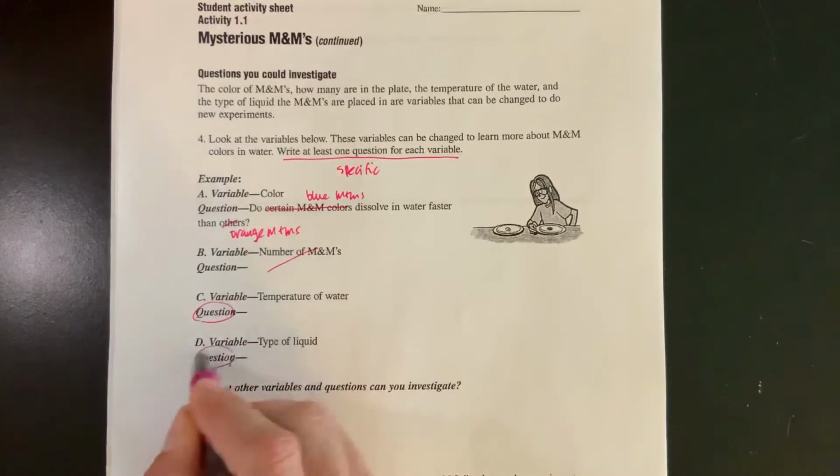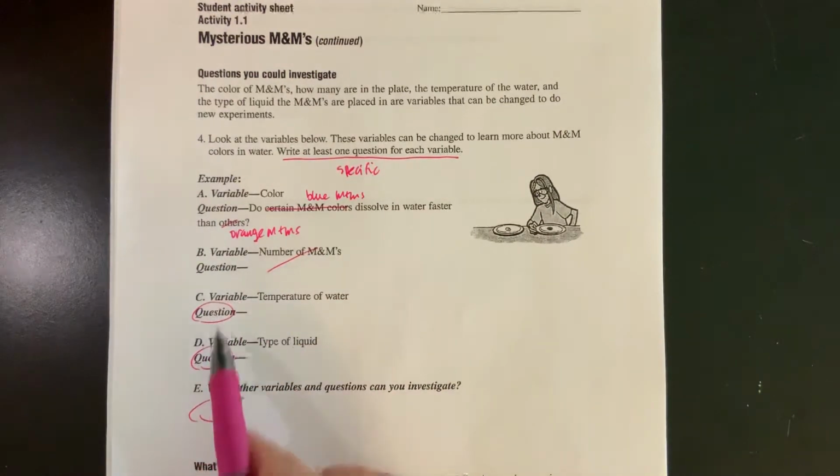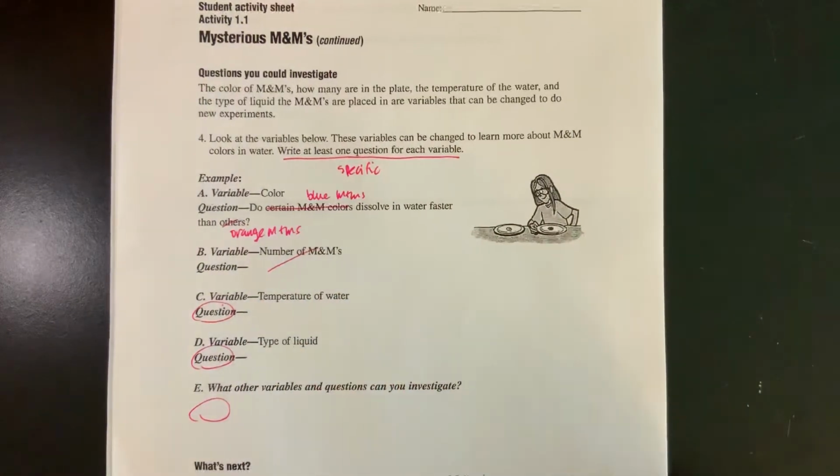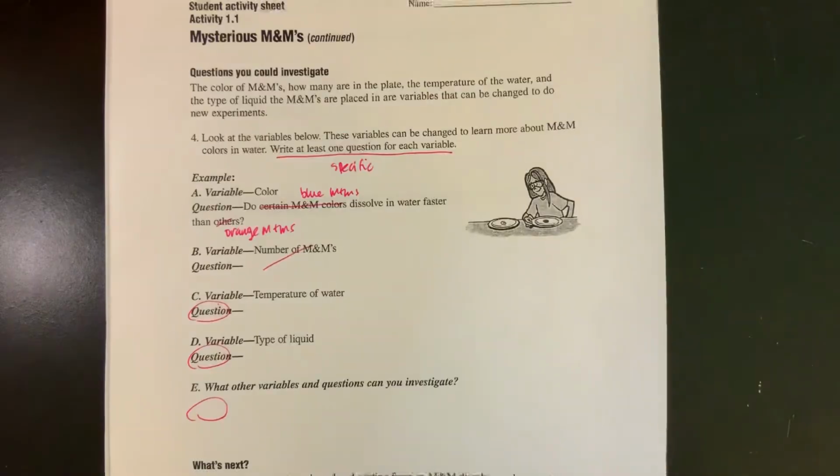You've got space to add 3 of those. Temperature, type of liquid, and then something else of your own choosing. So you've got some questions there. Now you're going to pick one of those or something different and actually investigate it.